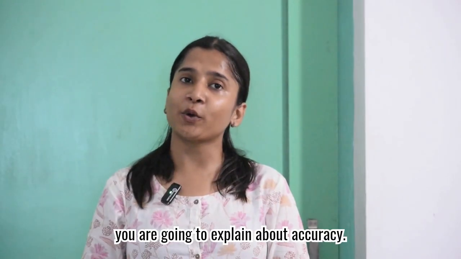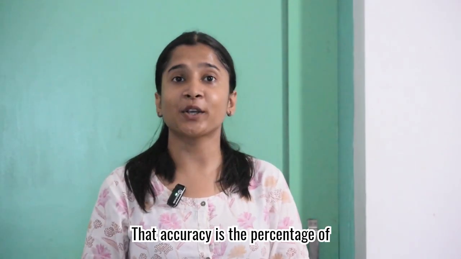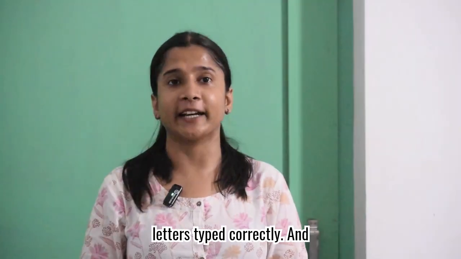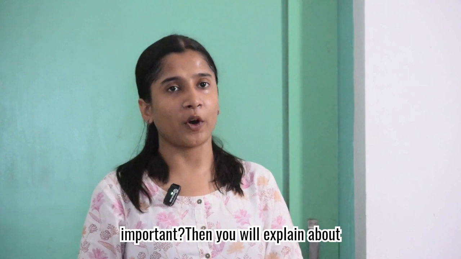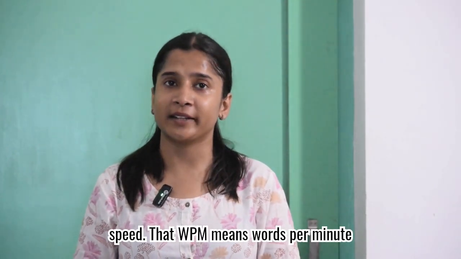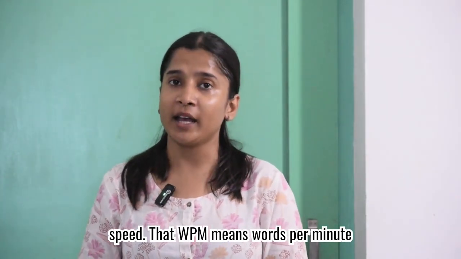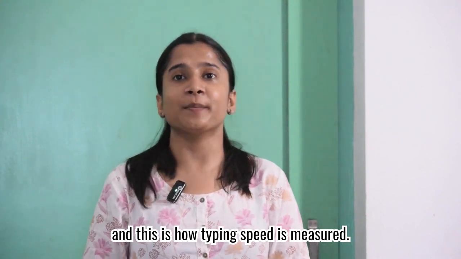For the fourth step, you are going to explain about accuracy. That accuracy is the percentage of letters typed correctly. And then you will ask why accuracy is important. Then you will explain about speed. That WPM means words per minute, and this is how typing speed is measured.